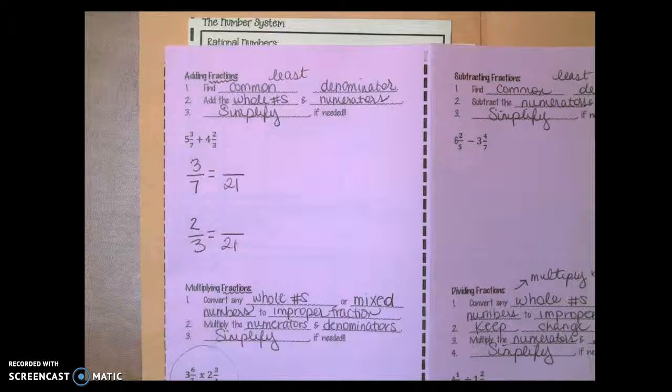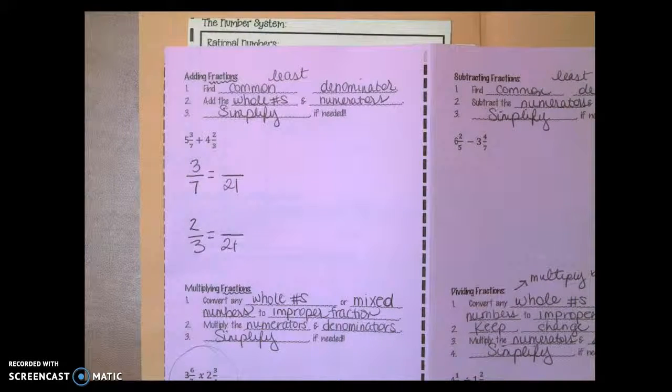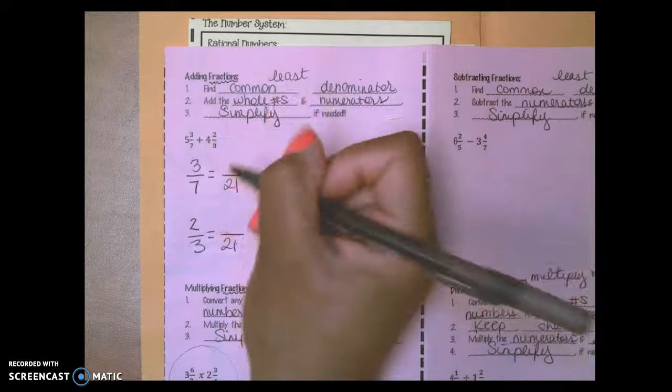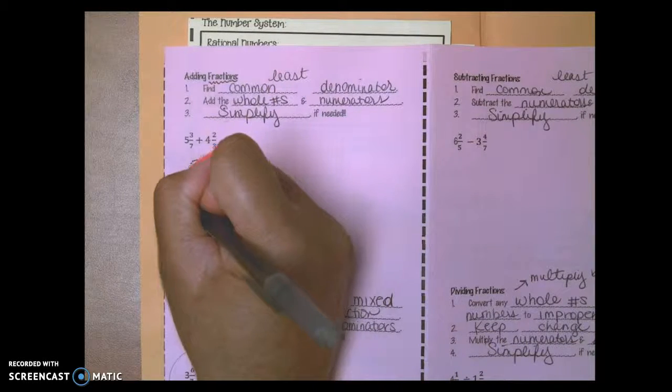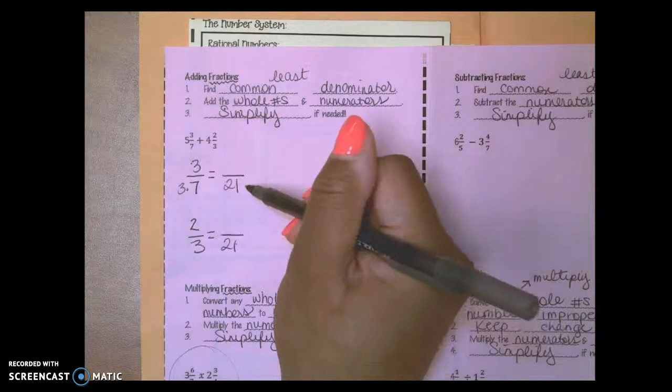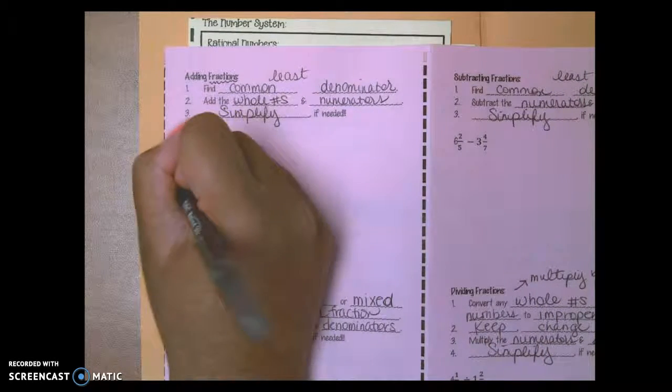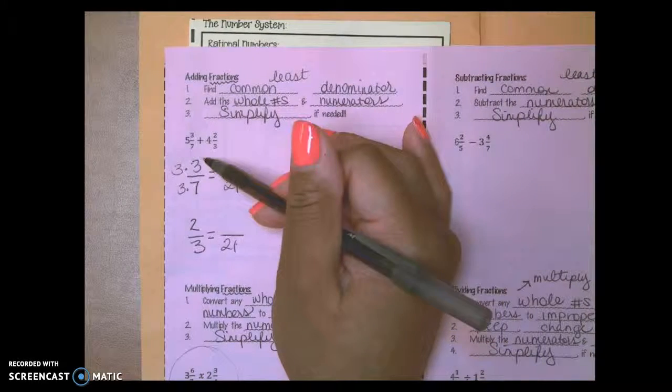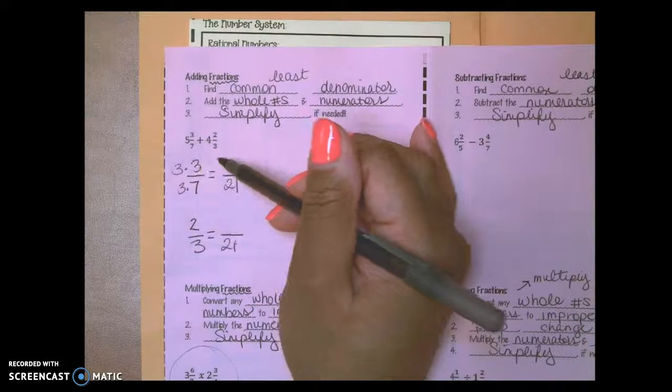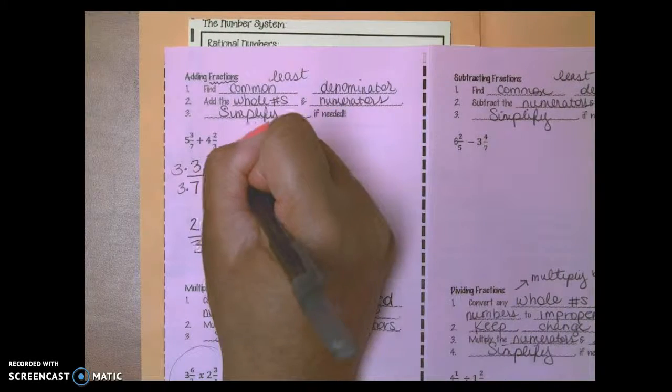And then you do, on the top one, you do 3 times 3, because of what you do at the bottom. So I apply the do-do rule. 7 times 3 is 21. So I have to do the same thing to the 3. Whatever I do to the bottom, I do to the top. 3 times 3 is 9.